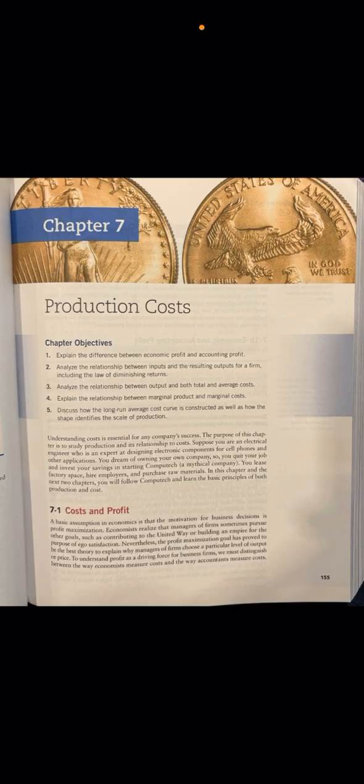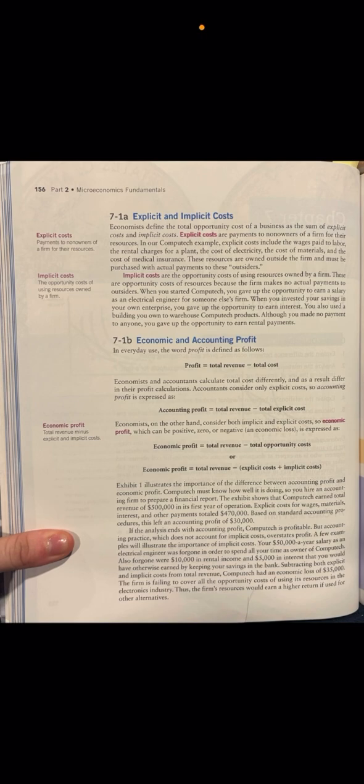To understand profit as a driving force for business firms, we must distinguish between the way economists measure costs and the way accountants measure costs. 7-1a Explicit and implicit costs. Economists define the total opportunity cost of a business as the sum of the explicit costs and the implicit costs. Explicit costs are the payments to non-owners of the firm for their resources.